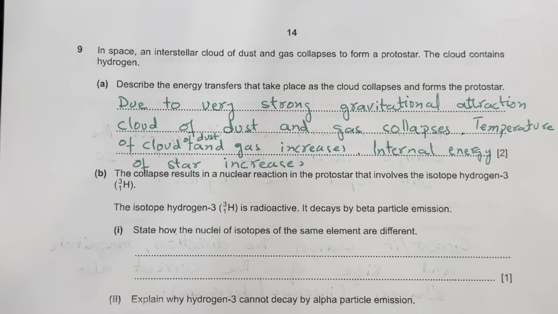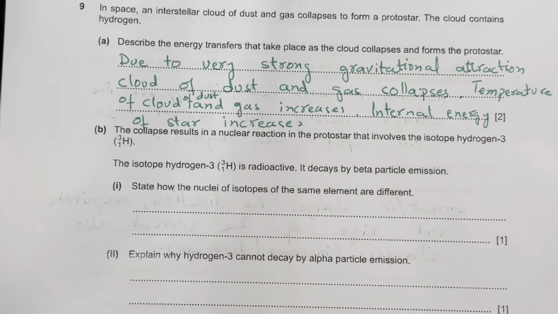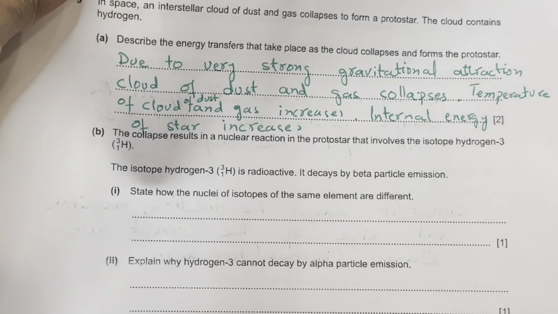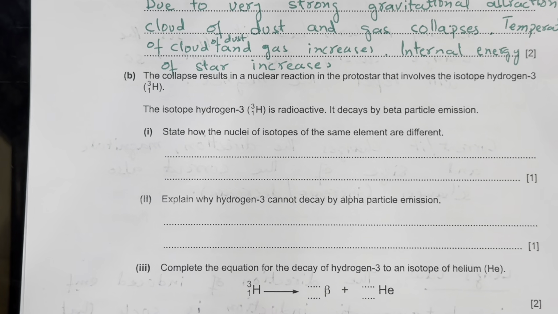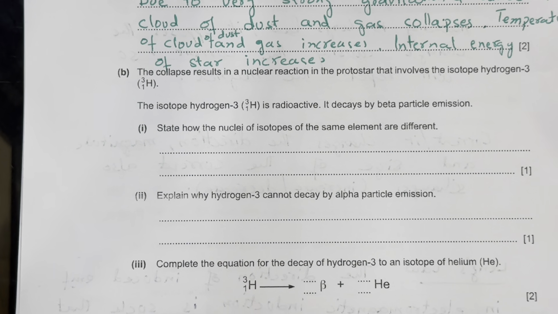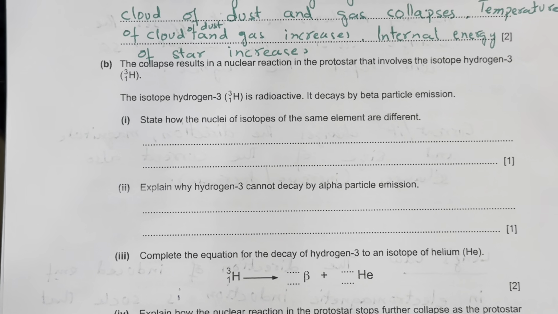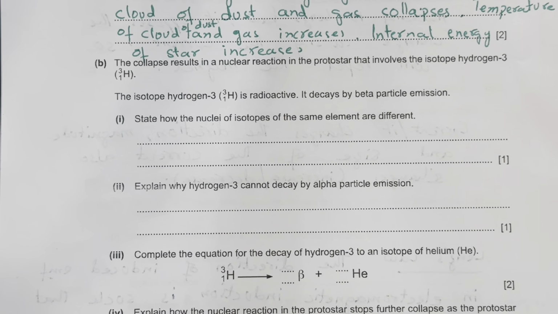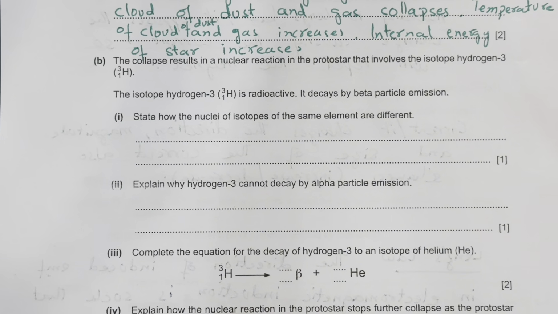The next part is: the collapse results in a nuclear reaction in the protostar that involves the isotope hydrogen-3. The isotope hydrogen-3 is radioactive. It decays by beta particle emission. State how the nuclei of isotopes of the same element are different. And you need to write the simple definition. They have different numbers of neutrons.